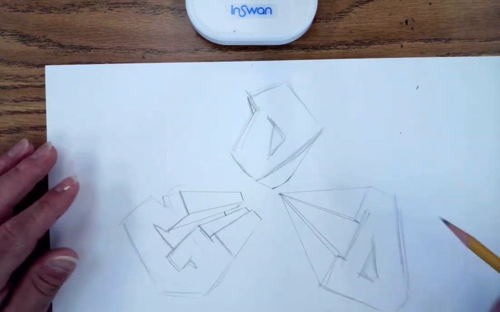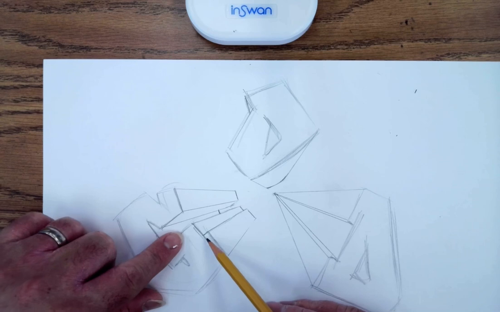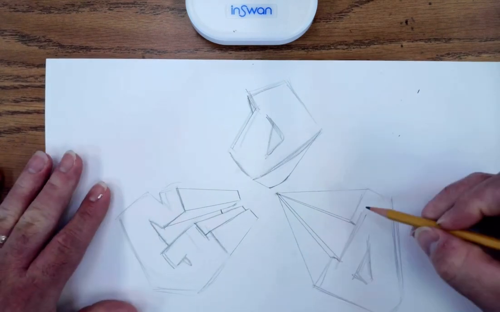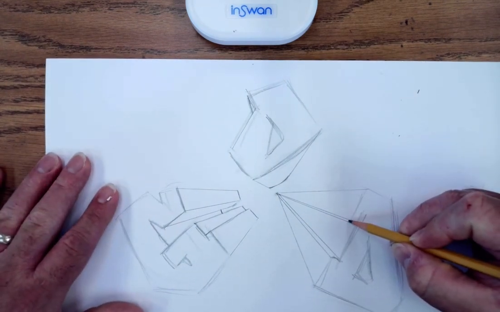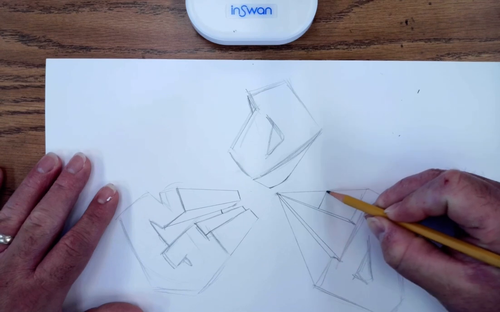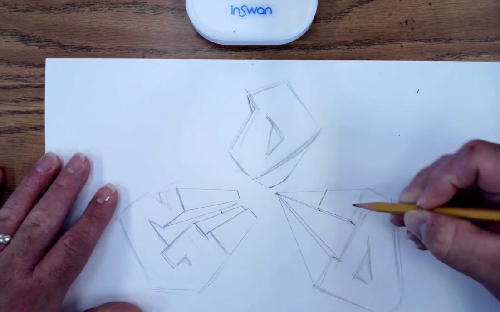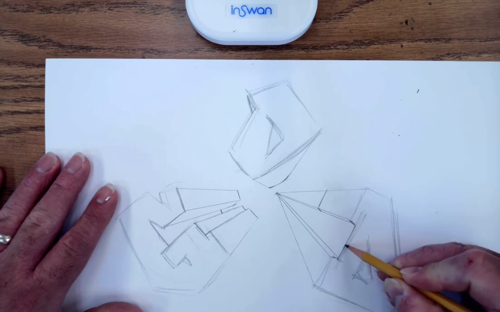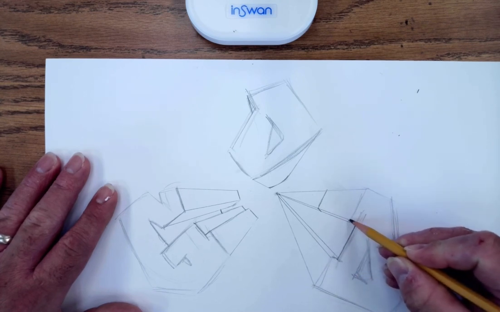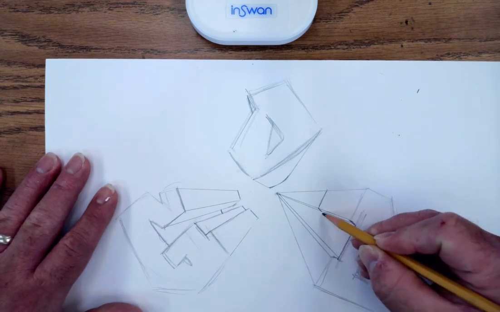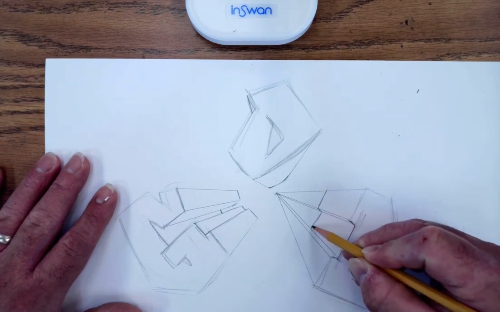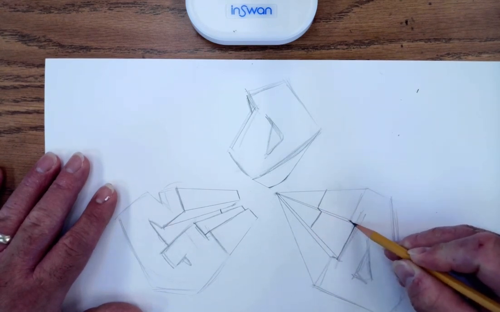Now for the D, you would do similar things that you did with the G. So our line here, let's start it right there. This line goes in like this. Now this is further in than this corner here, so we're going to take that in. Make sure you're following. You see this corner here?